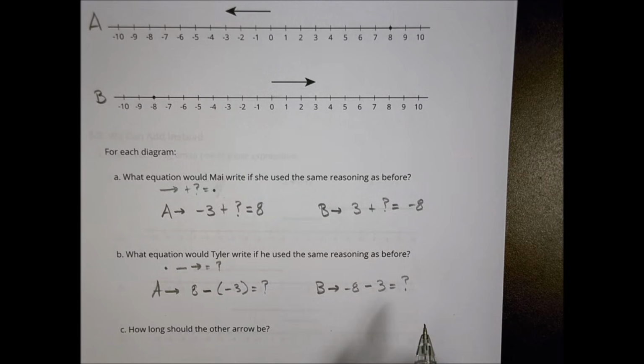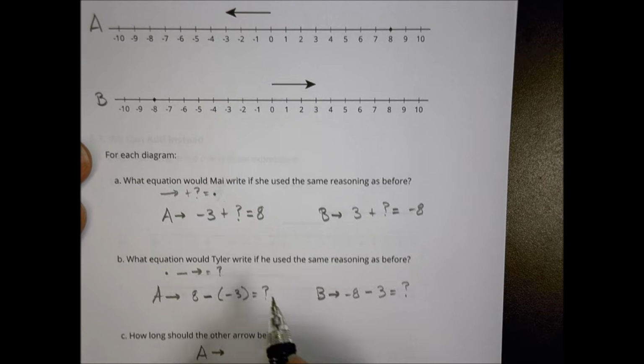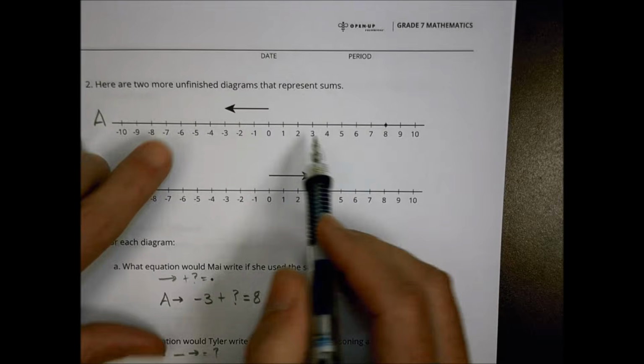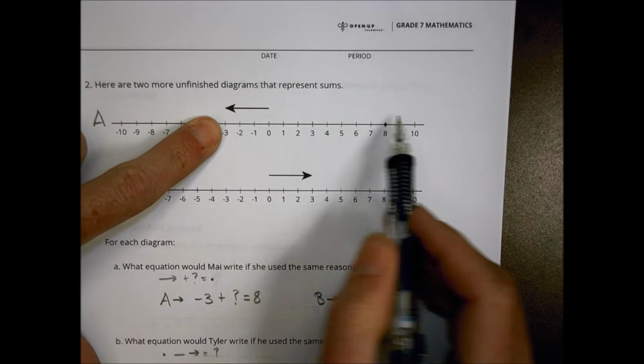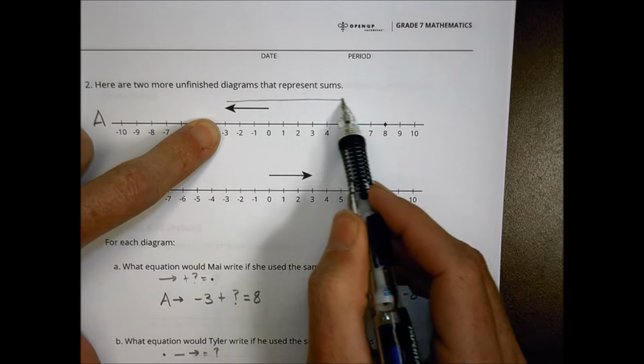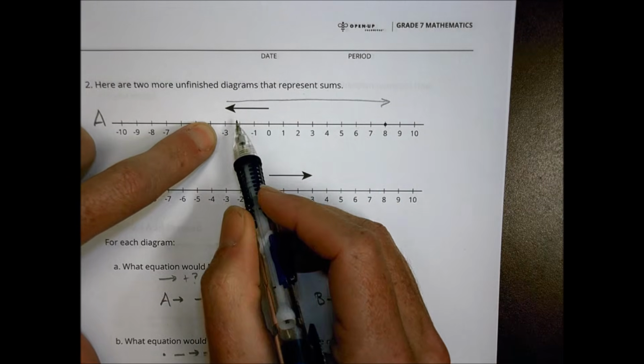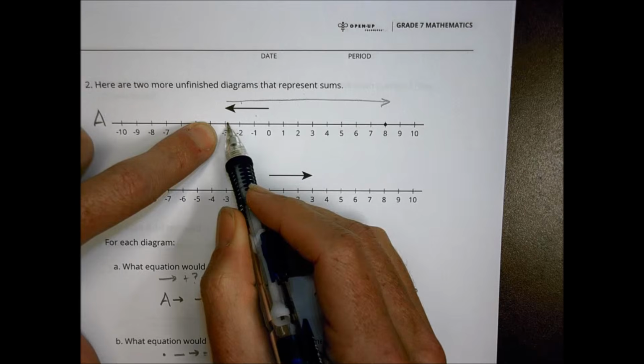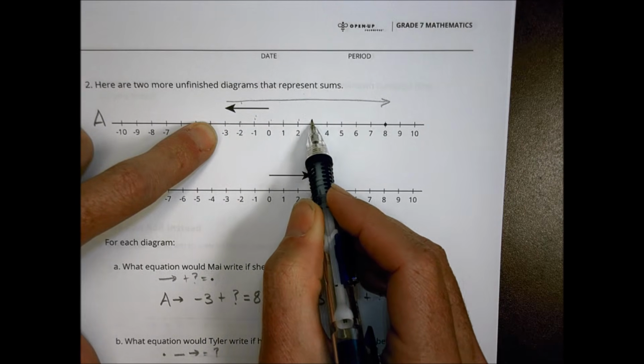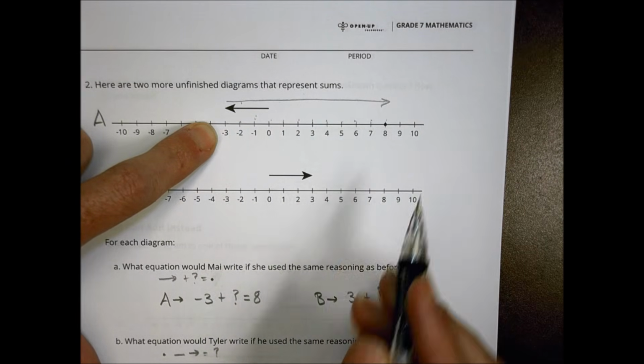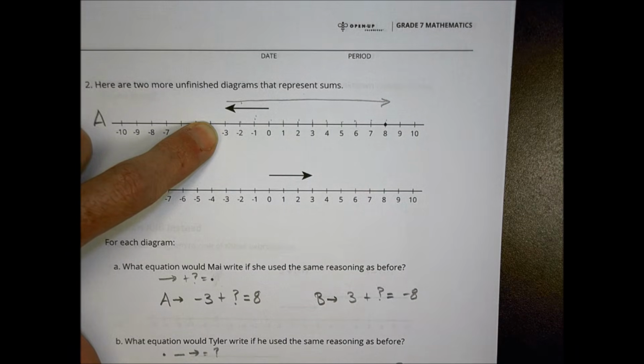So how long should the other arrow be is our question there. That's a great question. So how long should it be? In both cases, for the value of A, the arrow should be, let's take a look here. If I'm at negative 3, I'm going to move up all the way to 8. I'm going up 1, 2, 3, 4, 5, 6, 7, 8, 9, 10, 11. So it's going to be 11 units long.